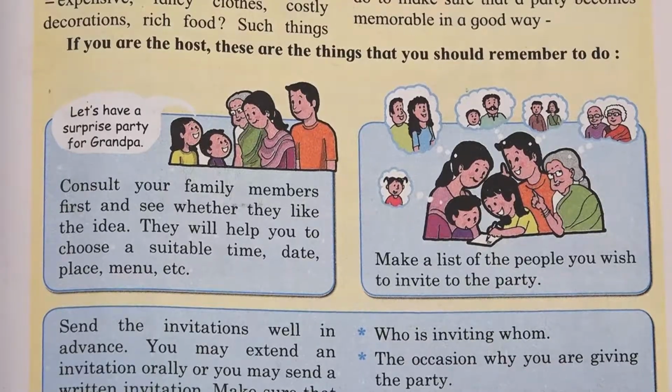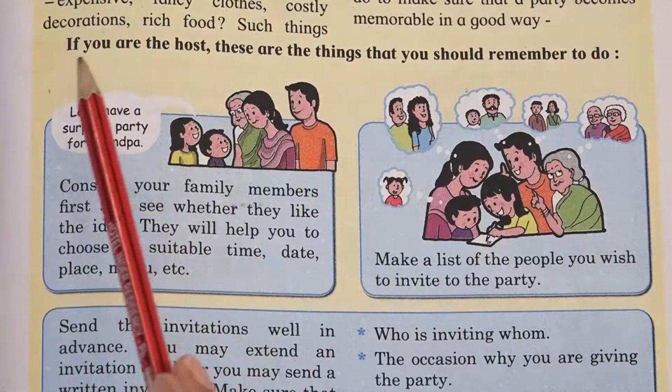Children, what is this lesson about? In this lesson, we will learn about how we can host a party really well and also how we can be a good guest. Would you like to learn how to host a party well? Then come, let's find out. Children, come, let's read further.